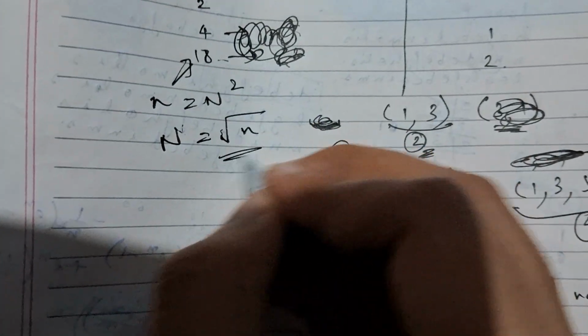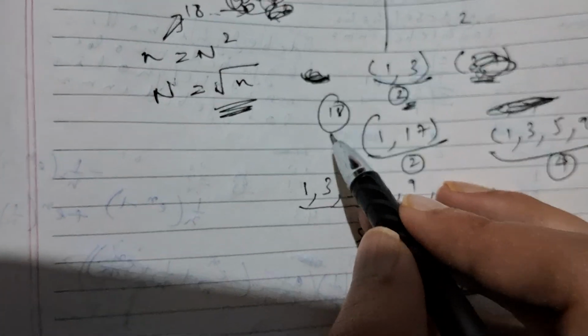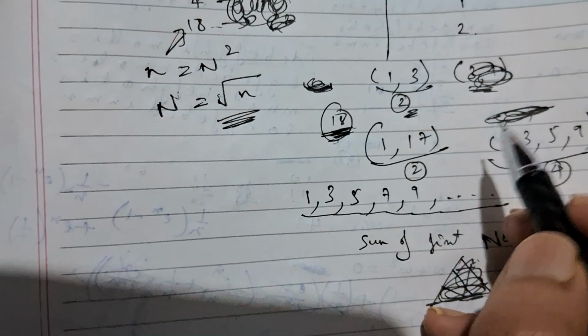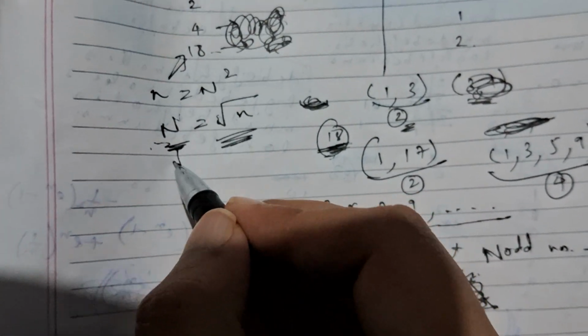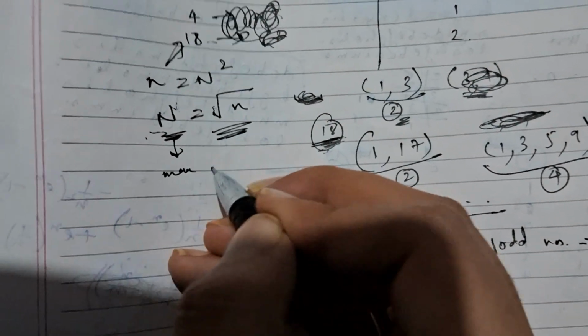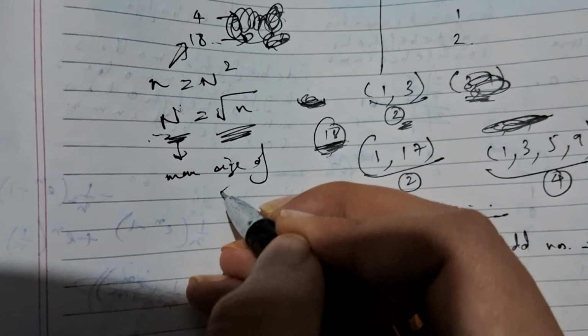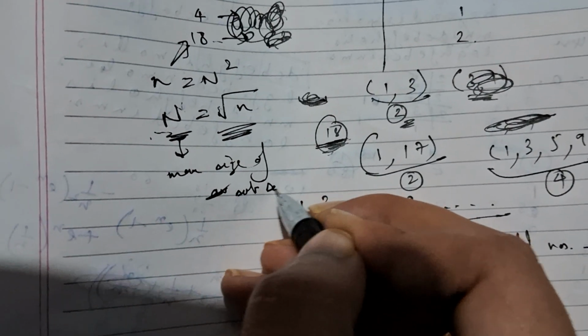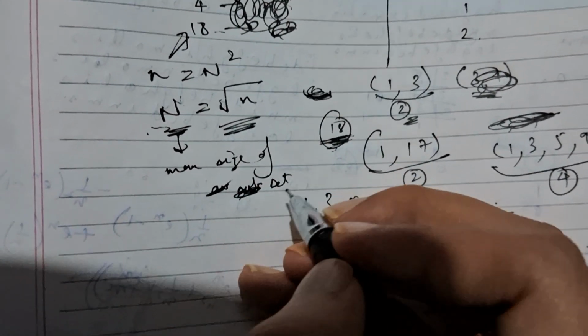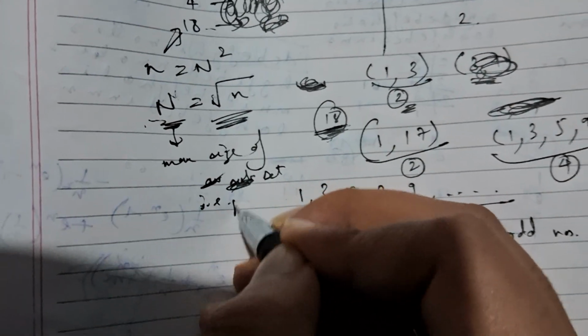Once we have done the square root of n, now we have to do some checking, that is whether the number is odd or not. So capital N is basically the maximum size of a set that is possible.